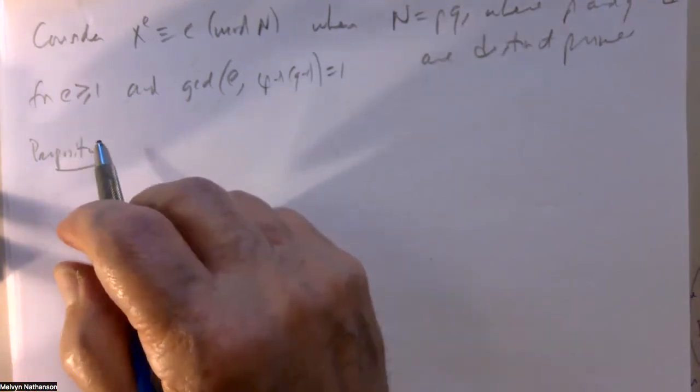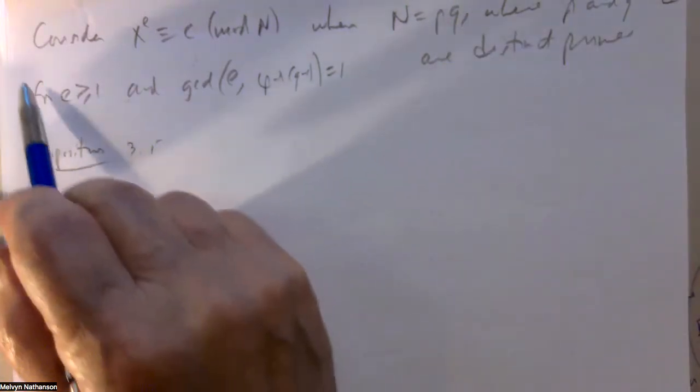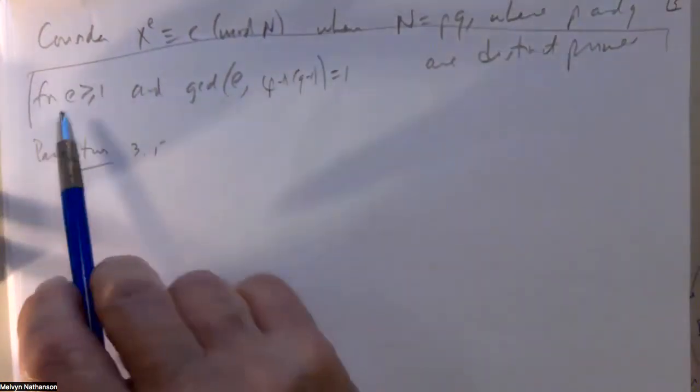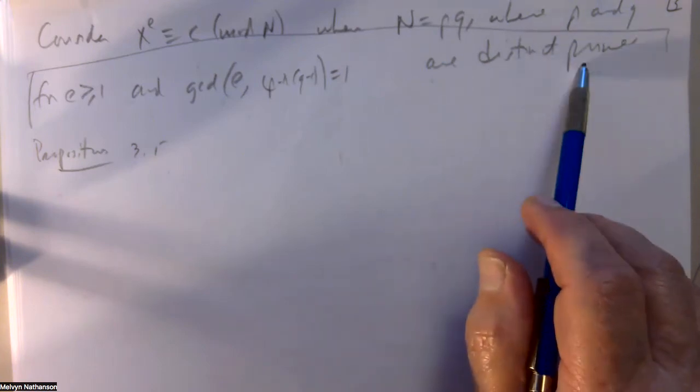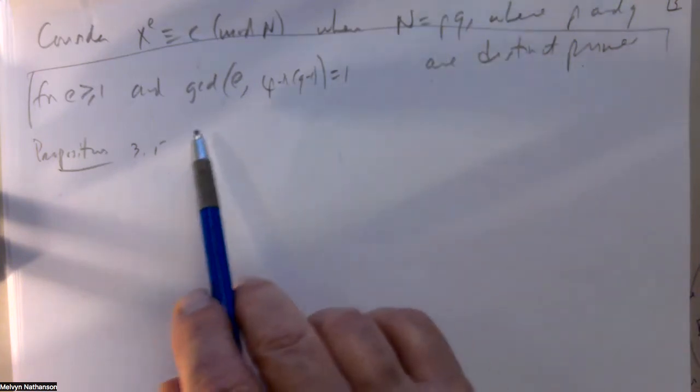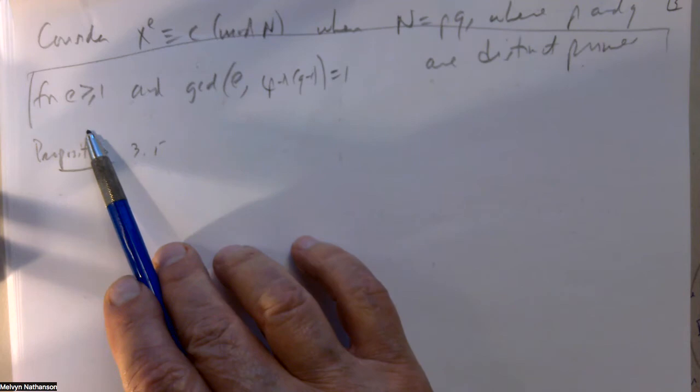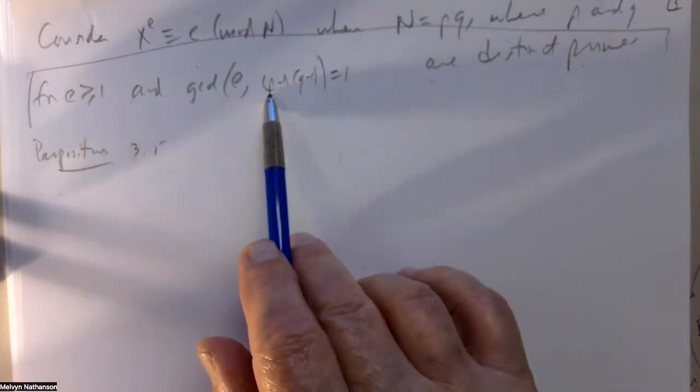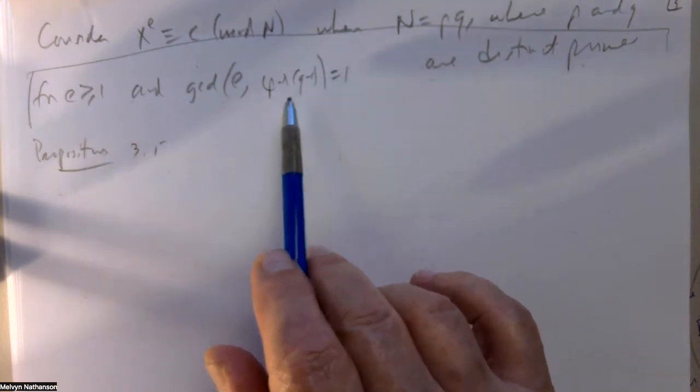This is proposition 3.5. We have distinct prime numbers P and Q, a positive integer E, which is relatively prime to P minus 1 and Q minus 1.